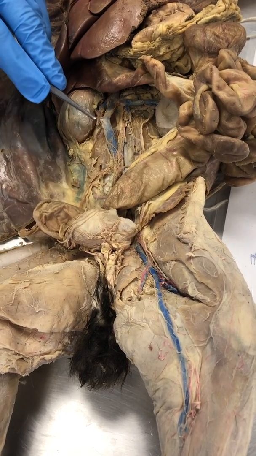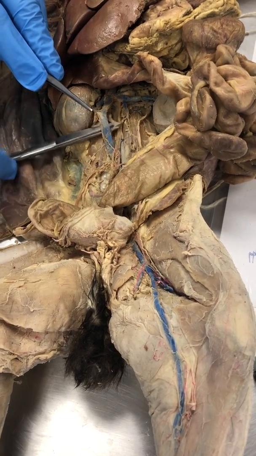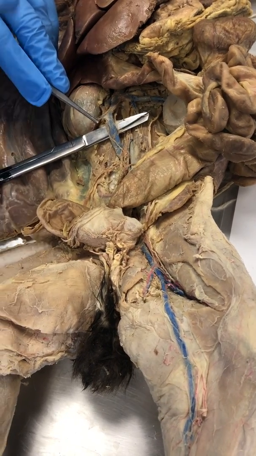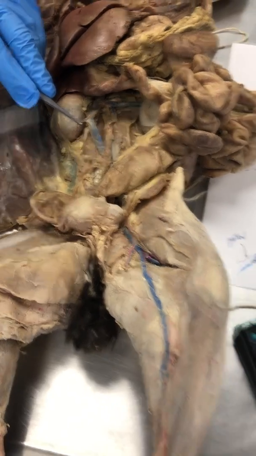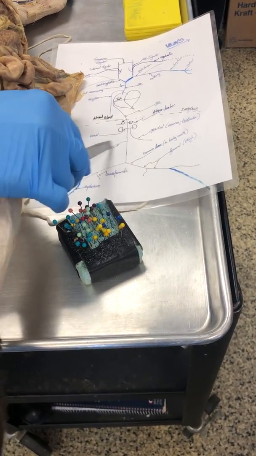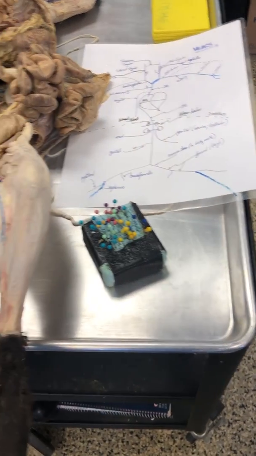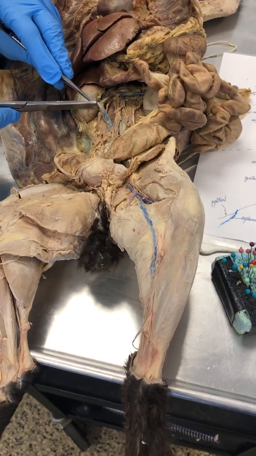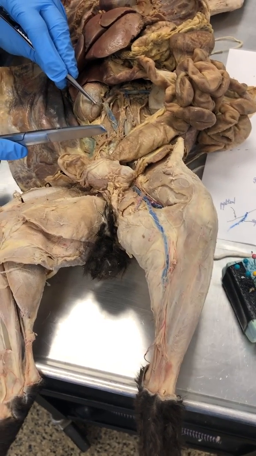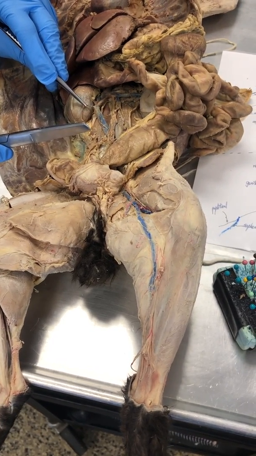So where does it run to on the right-hand side? It runs into the inferior vena cava. You can see the diagram right there. So there is the genital, and in this case testicular, running into the inferior vena cava. So one side runs into the renal. Left-hand side into the renal vein, right-hand side into the inferior vena cava.